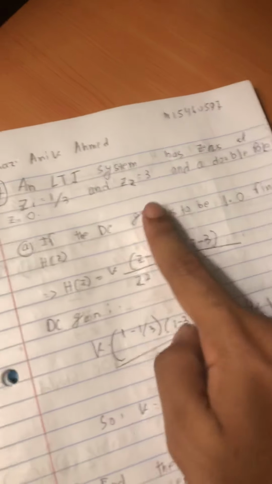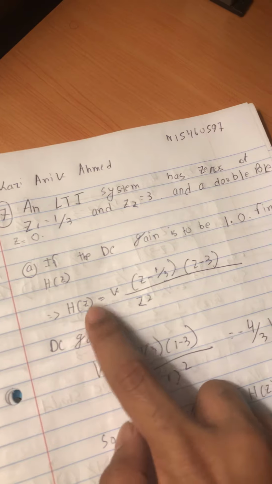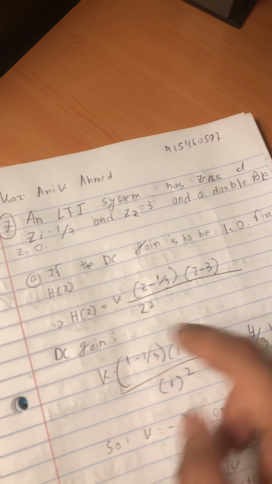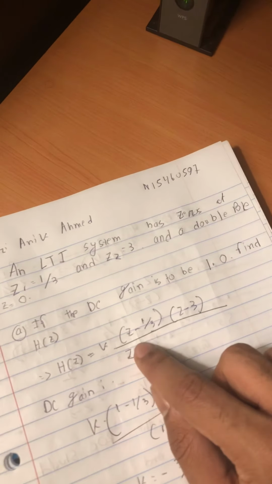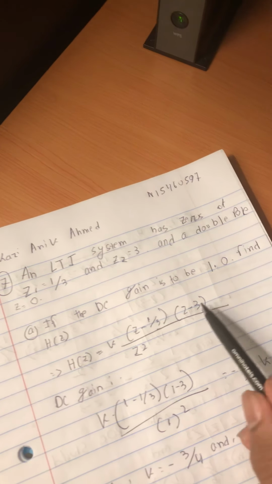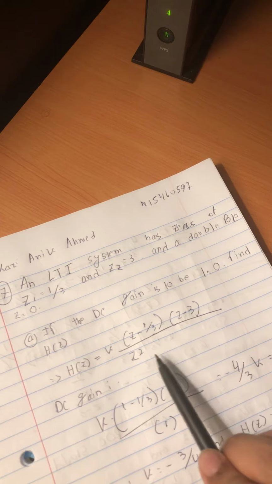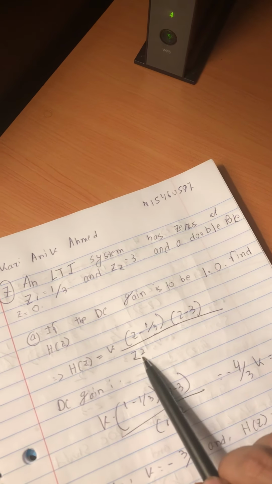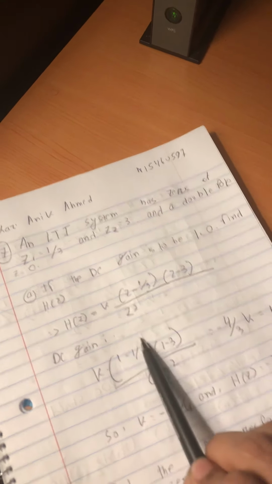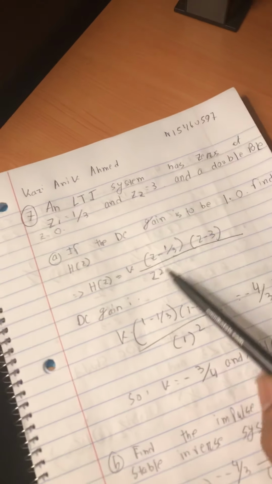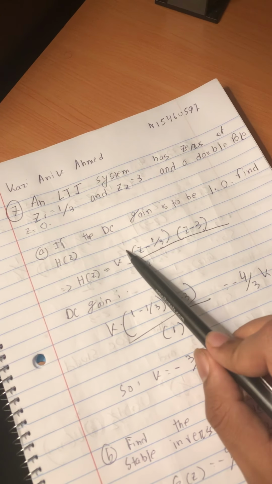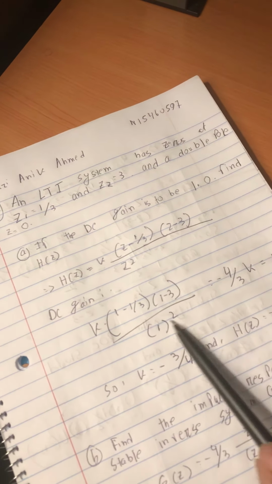We can write this as H of z equals K, which is my gain, times z minus 1/3 and z minus 3, which are my two zeros, divided by z squared, because I have a double pole at z equals 0. Now, to find the DC gain, let's solve for this K.